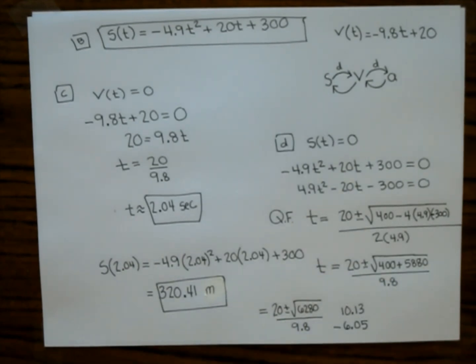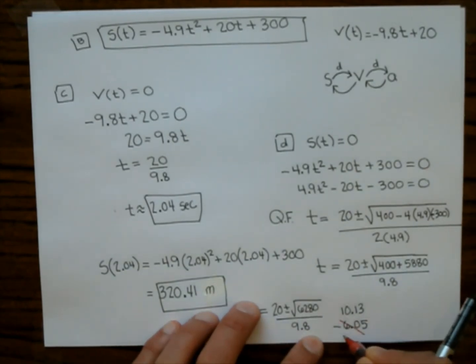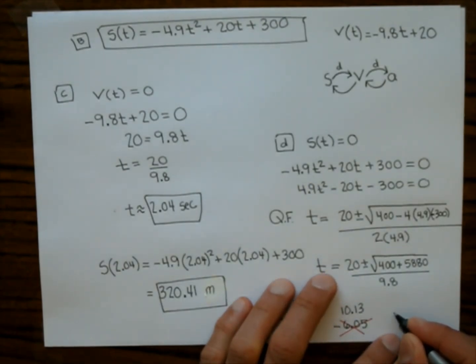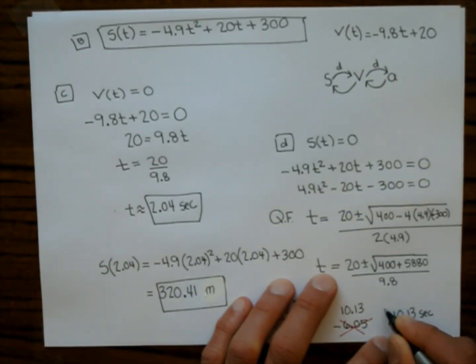So it asked me to find the time when the object strikes the ground. Definitely it is not going to be the negative time, because time started at 0. So the time that the object strikes the ground is going to be 10.13 seconds.